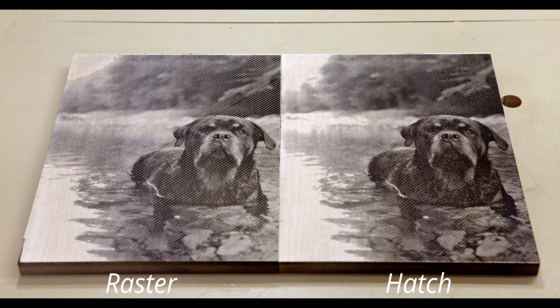And here they are. On the left you have the Raster, and on the right you have Hatch, and they both turned out really well. The most noticeable difference is that with the Hatch, it looks like a dot matrix, and you have minimized the diagonal lines that you get with the Raster.